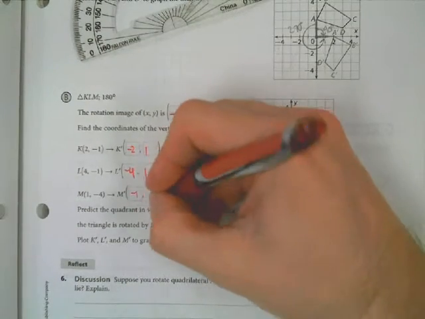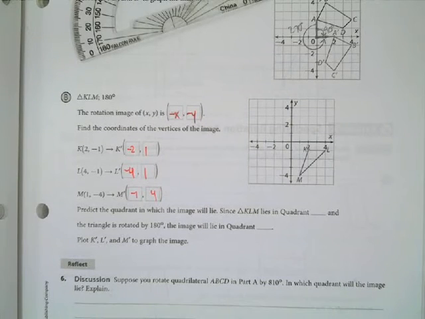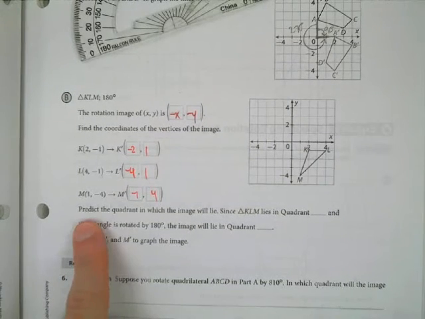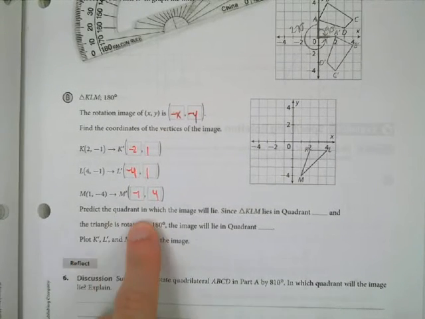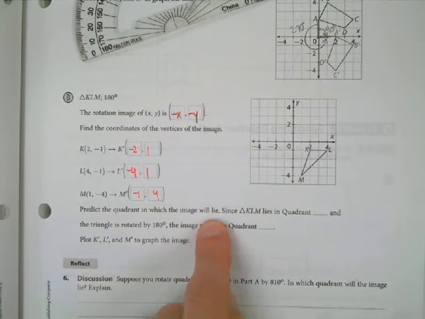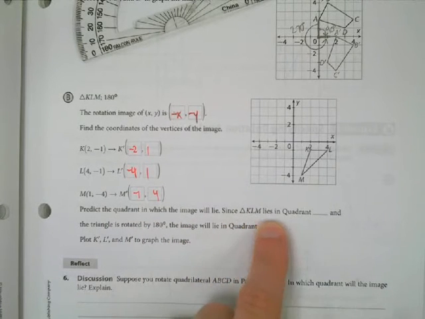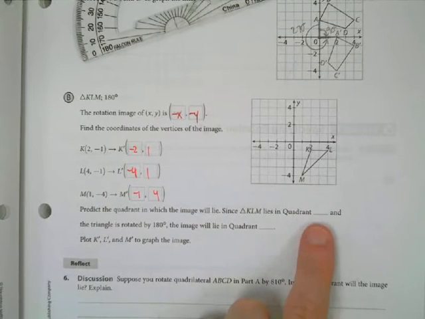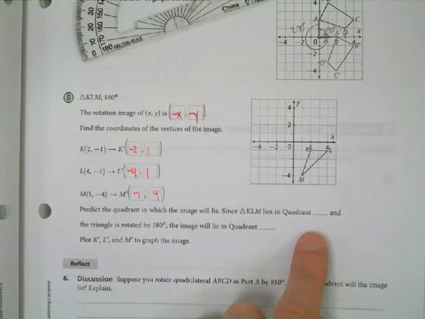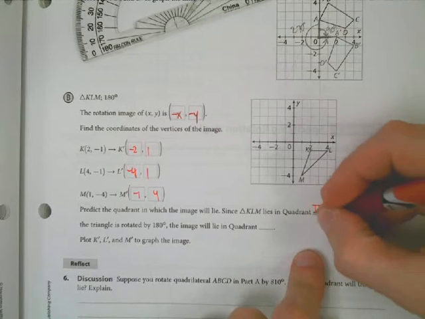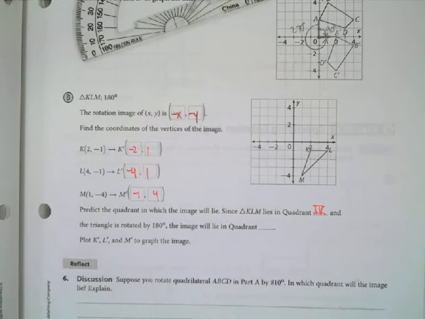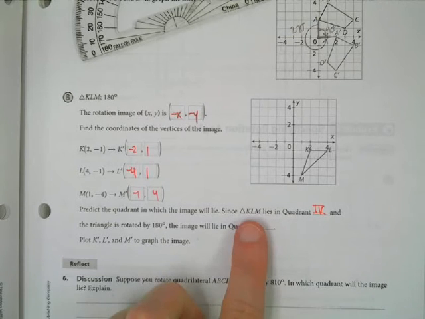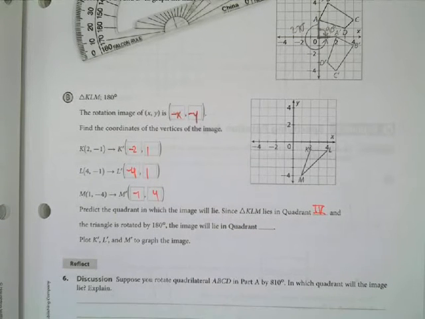Now the next sentence here says, predict the quadrant in which the image will lie. Since triangle KLM lies in quadrant, what, Melissa? What quadrant is KLM in? 4, very good. And when we write quadrant numbers, we normally write them in Roman numerals. Lindsay, if the triangle is going to rotate 180 degrees, what quadrant do you expect it to end up in? Quadrant 2.